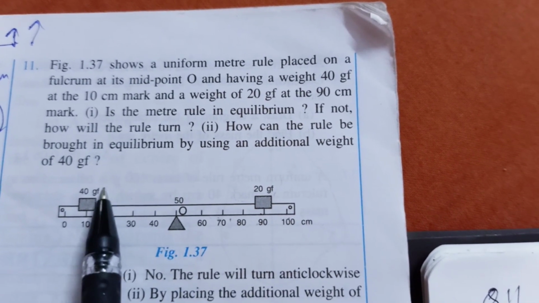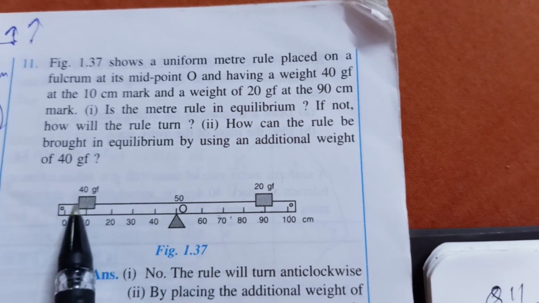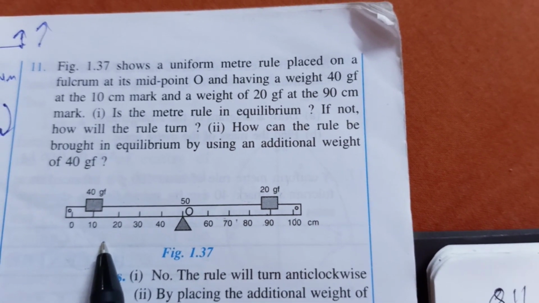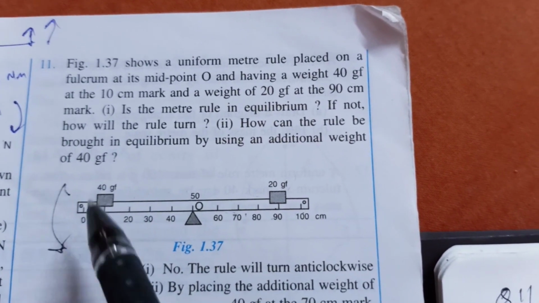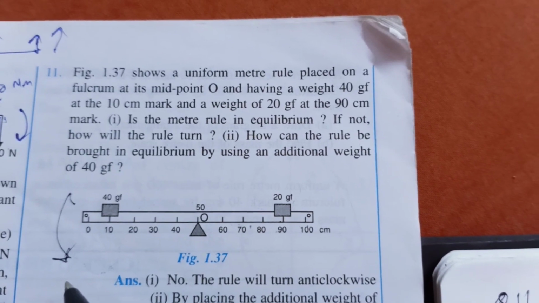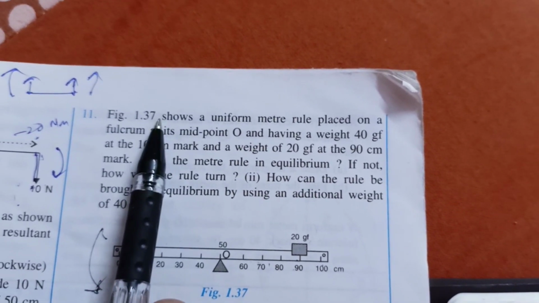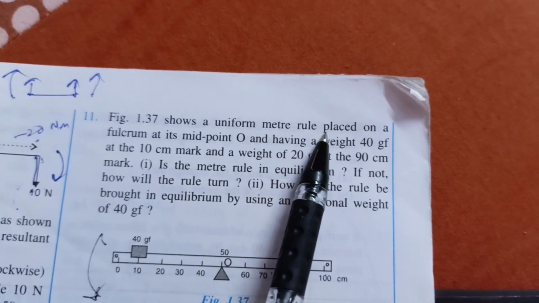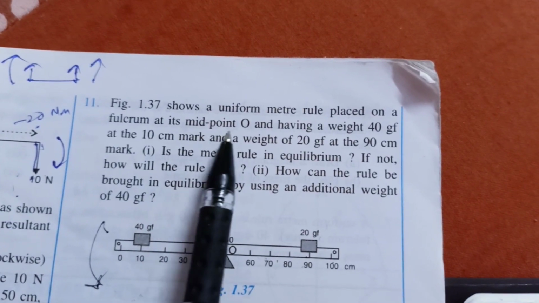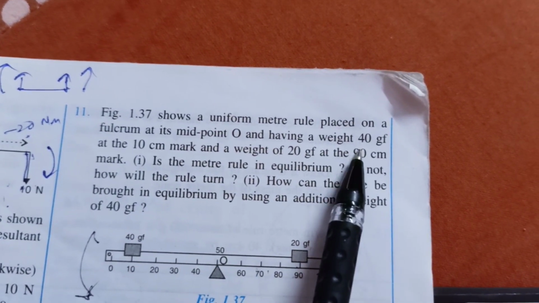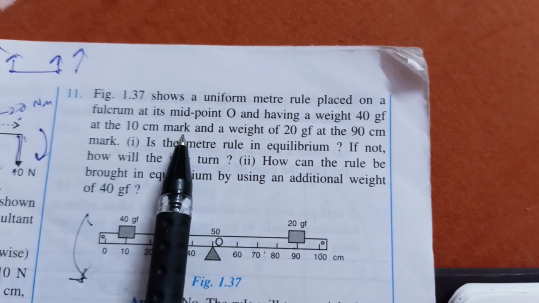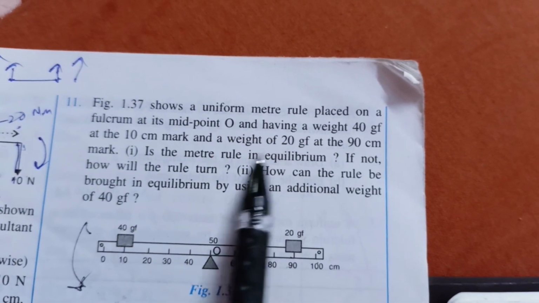So that force is greater and it rotates in the anti-clockwise direction. The question is: the figure shows a uniform meter rule placed on the fulcrum O, having a weight of 40 gram force at the 10 centimeter mark and a weight of 20 at the 90 centimeter mark.